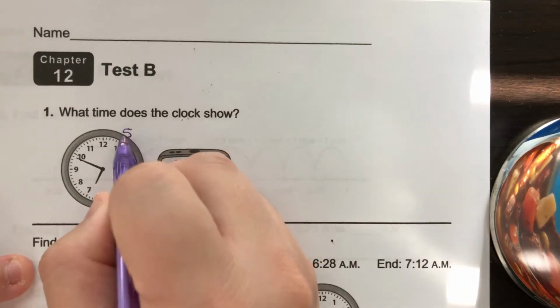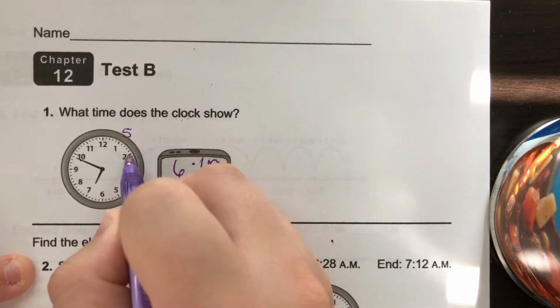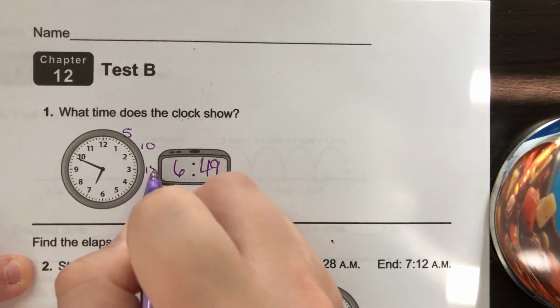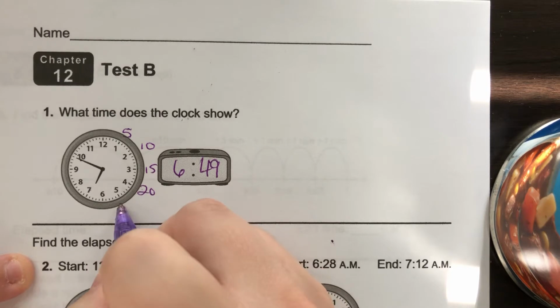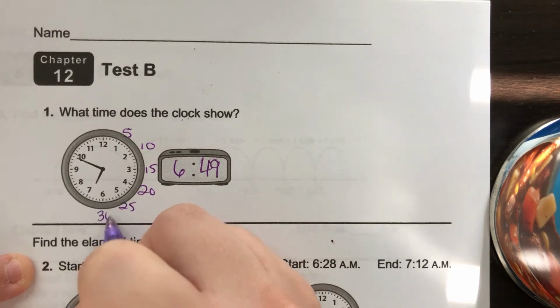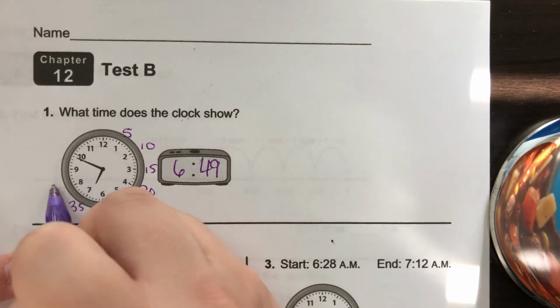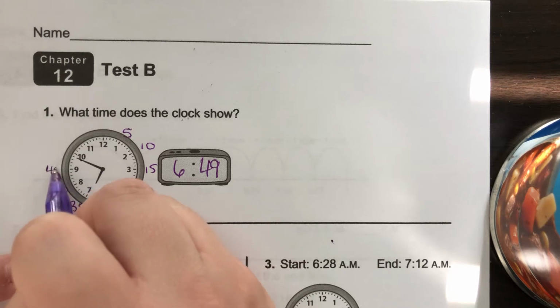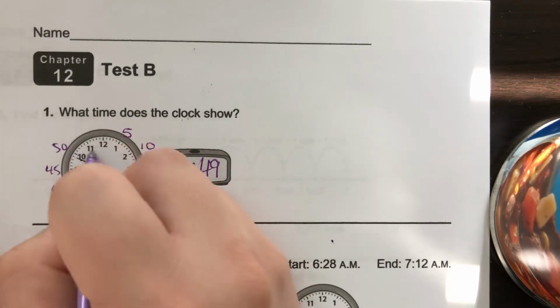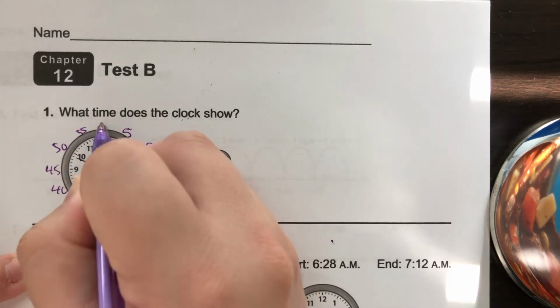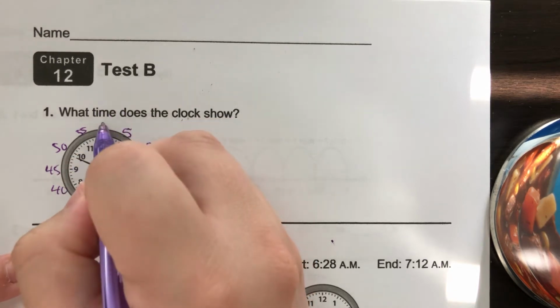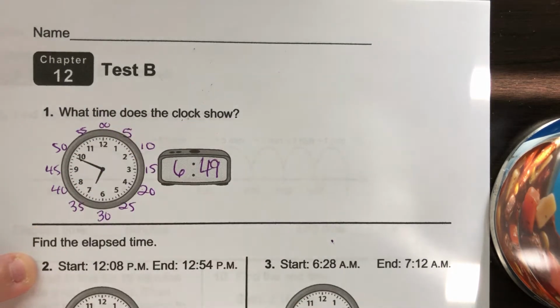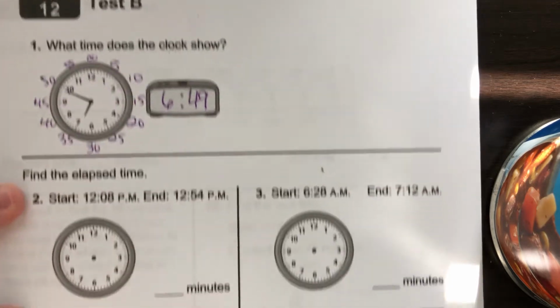Okay, so we know that the 1 stands for 5 minutes, the 2 is for 10, 3 is for 15, 4, 20, 5, 25, 6 is 30, 7 is 35, 8 is 40, 9 is 45, 10 is 50, 11 is 55, and the 12 is 60 minutes, but we call it o'clock, 00, right? So that's how you would know that that's 6:49.